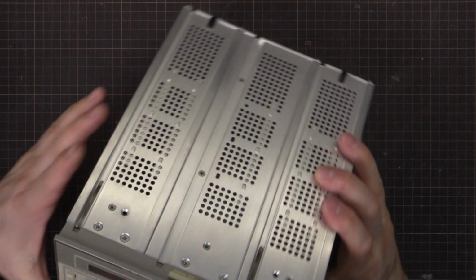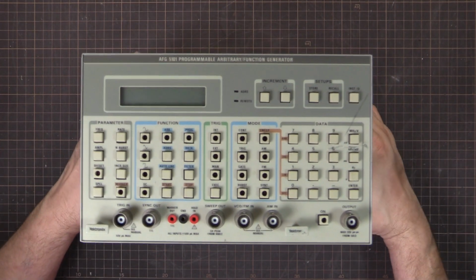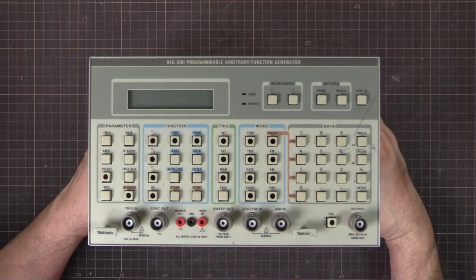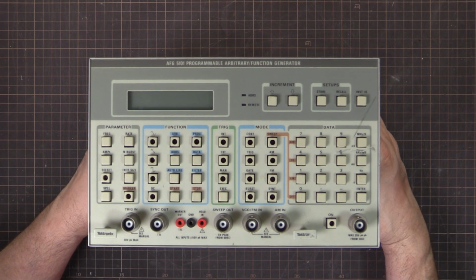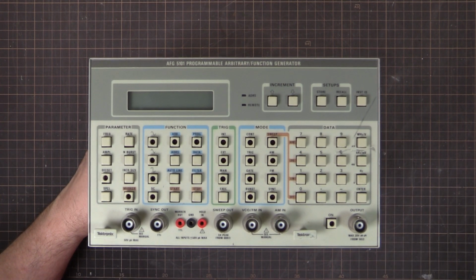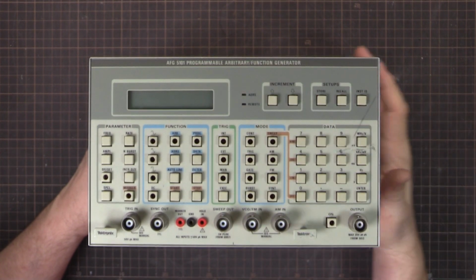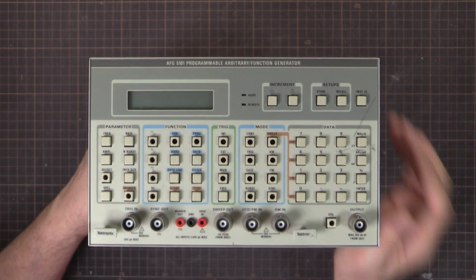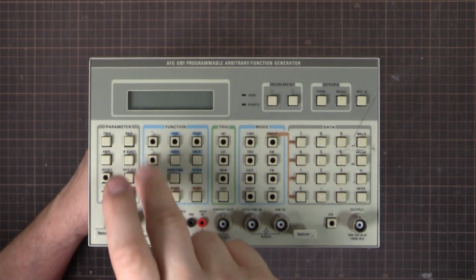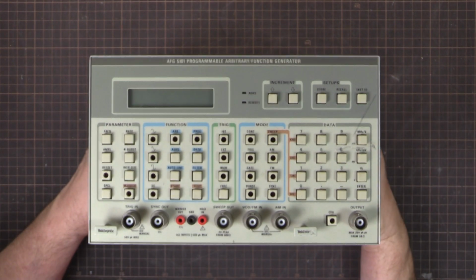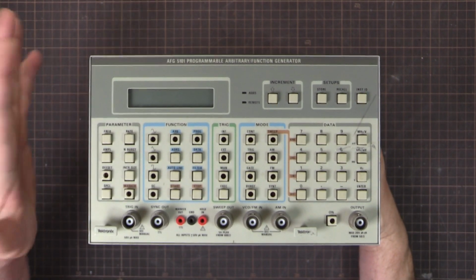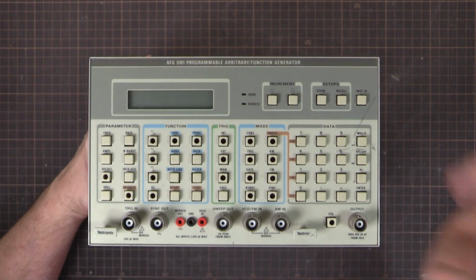So it's a Tektronix piece of gear, of course, because this channel seems to do a lot with Tektronix gear. I keep picking the stuff up for good prices, so that's just what we got. This is an AFG5101 programmable arbitrary function generator. Good for 12 megahertz. It has the usual sine wave, square wave, and triangle wave there, but also you can give it arbitrary waveforms, and it will kick it out on the output there.